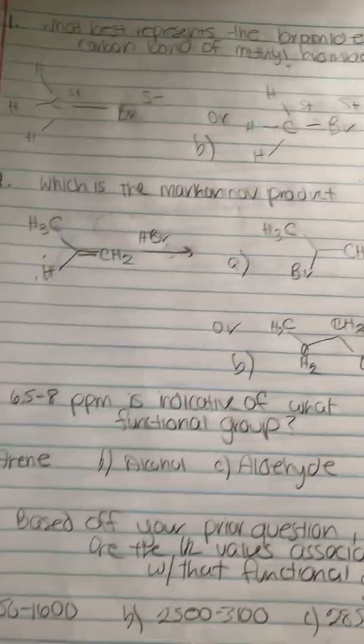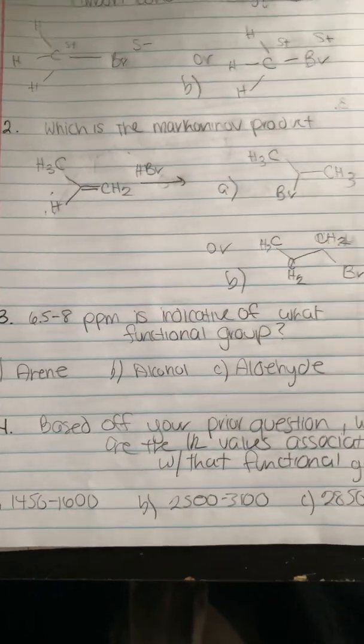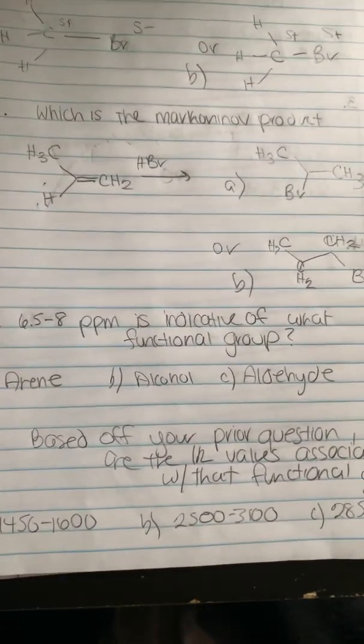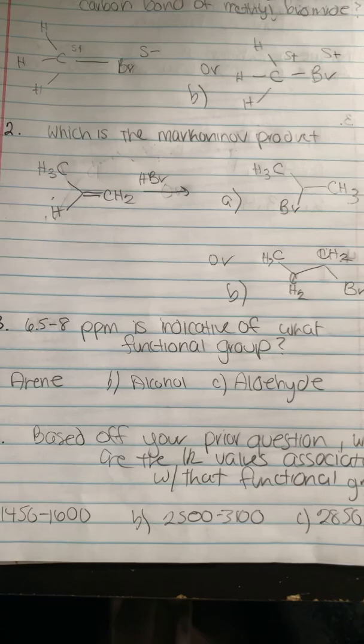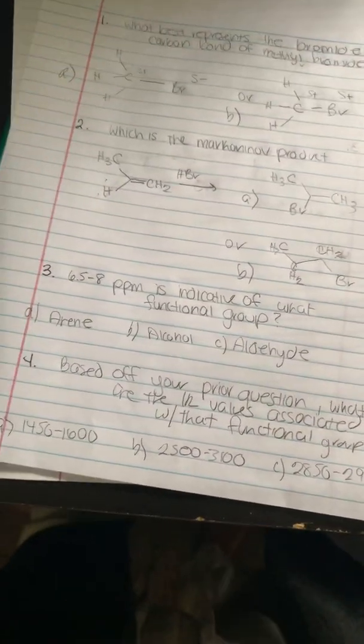So you have to look at that and differentiate, knowing the ppm values and what specific functional groups they correlate to and how that relates back to IR. These are questions that are connected to each other, so I wanted to test that knowledge.